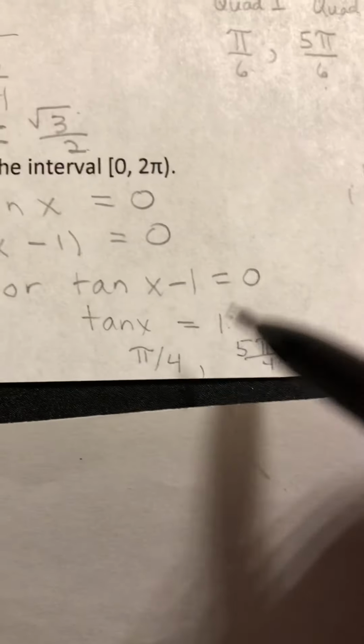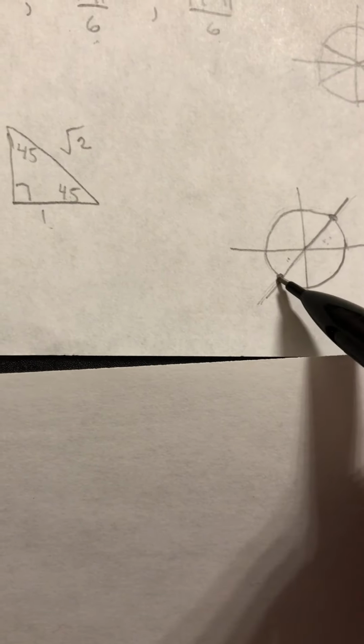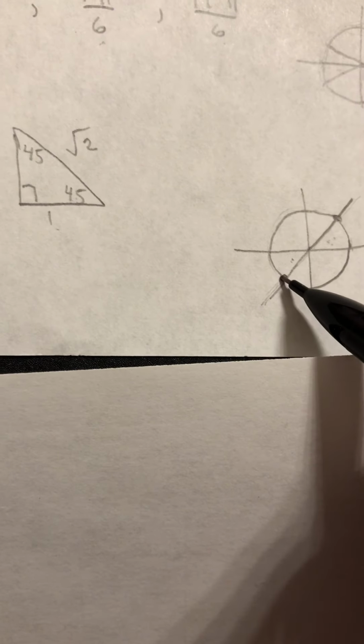The other way to think about it is the tangent is the slope of the line. So what I'm saying is, where does my line have a slope of 1? After a 45-degree turn, or a pi over 4 turn, I have a slope of 1. And if I extend that line into quadrant 3, I will still have a slope of 1. So that's why the tangent is the same in quadrants 1 and 3.